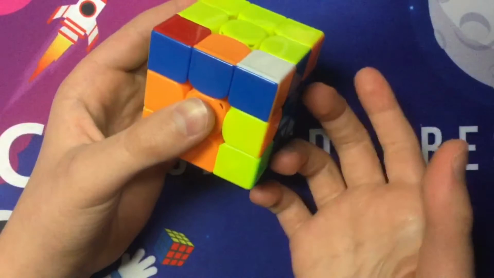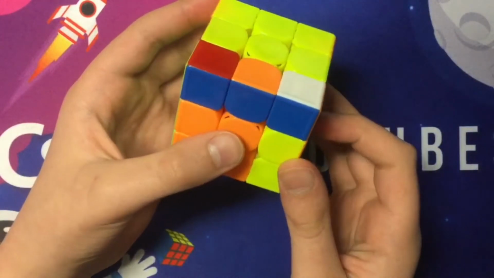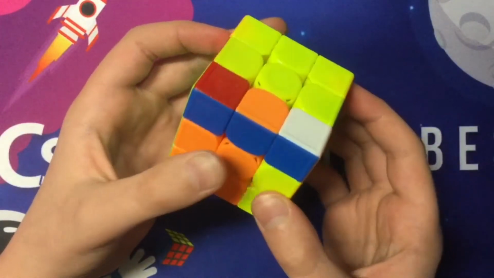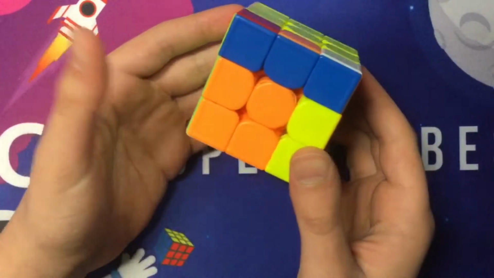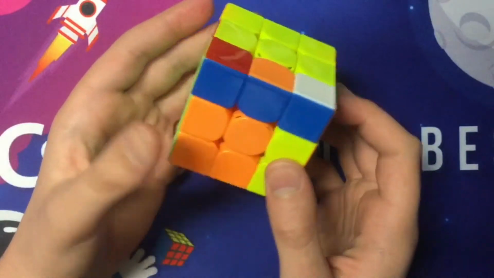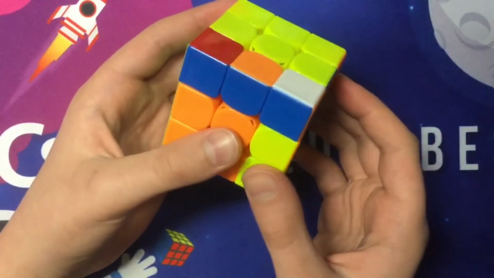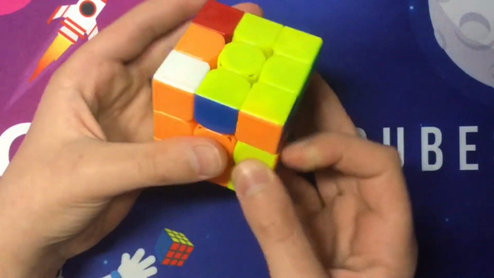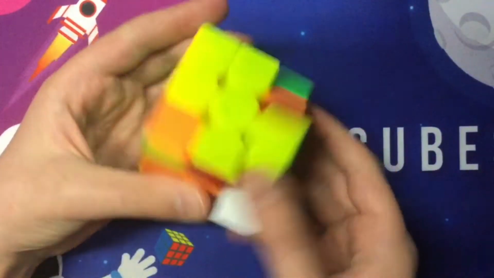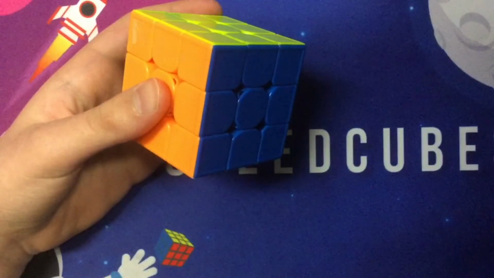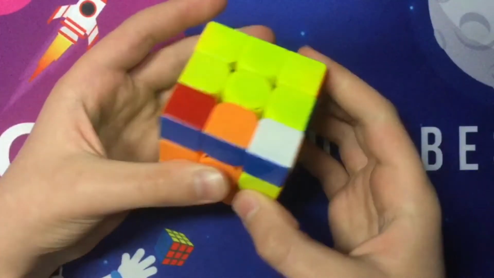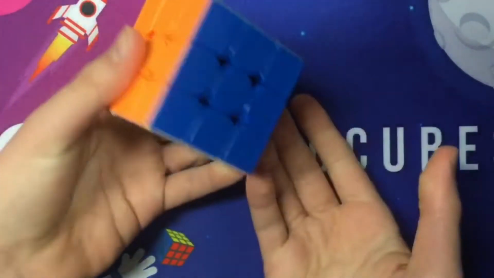So for this case, I showed this in my F2L tips video. This case is one of the hardest because there's a lot of ways to do it. And in my opinion, the best way to do it, the way I normally do it, is the 11 move way. So you put it over here and then insert, and then just like that. So I can do that case relatively fast. I'm not the best at it, but I can do it pretty good.